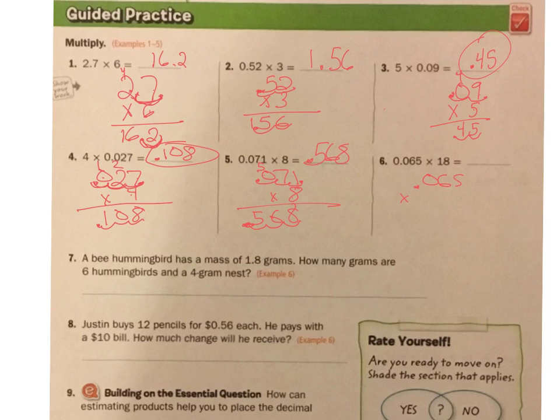Okay. Now I have 0.065 times 18. Hopefully you remember how to multiply by 2 digits. So 8 times 5 is 40. 8 times 6 is 48, plus 4 is 52. 8 times 0 is 0, plus 5 is 5.